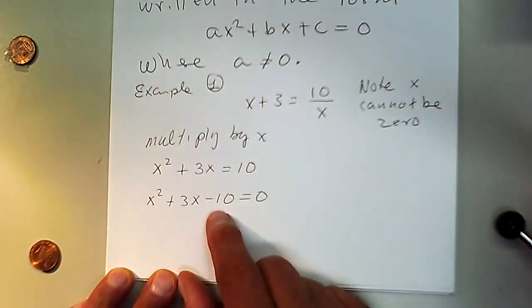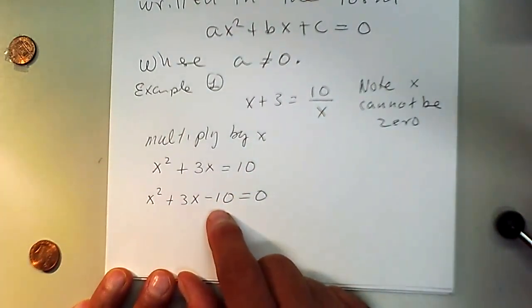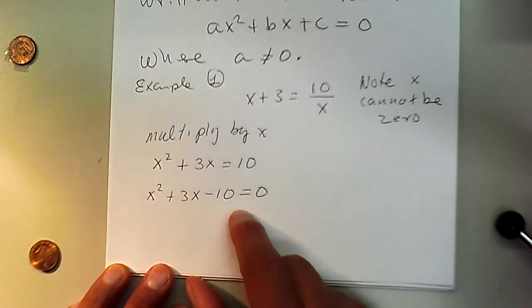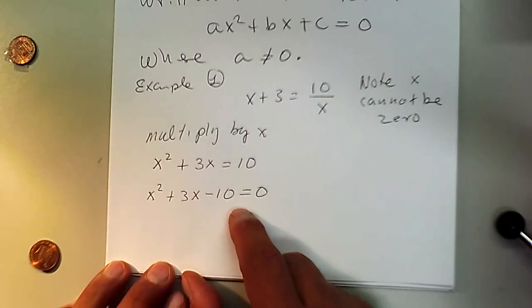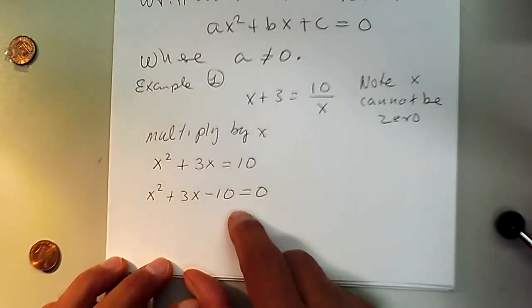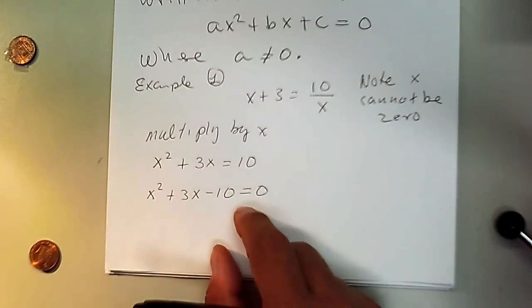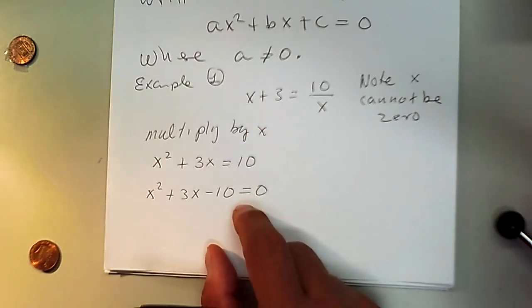Now, we have to be careful because in problems, in tests, and quizzes, and assessments, we have to pay attention to what the question is asking. Is the question asking whether we should solve an equation, or what the solutions are? Or is the question asking whether the equation is a quadratic equation? So what to do in a problem heavily depends on what the question is.